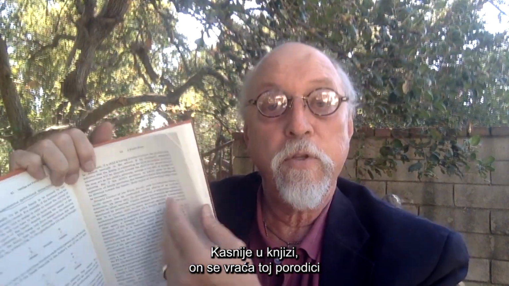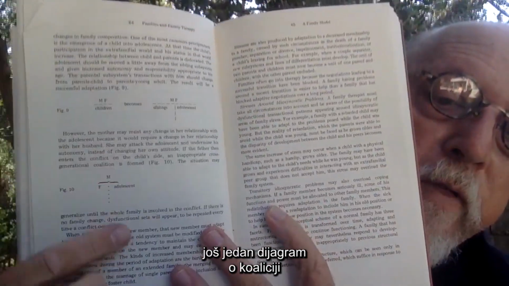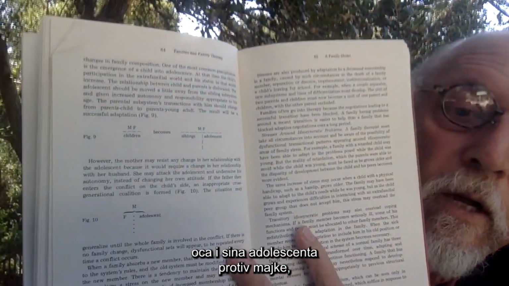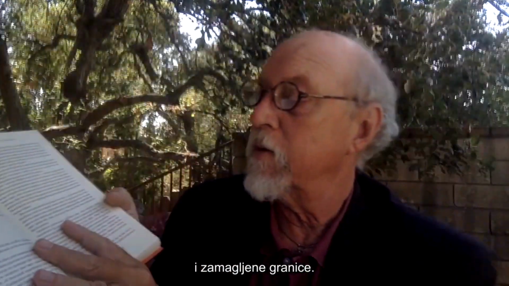Later on in the book, he returns to this family and discusses it some more and talks about the symptom features of this family. So over here, we see another diagram of that coalition with father and son, or father and adolescent now, against the mother, and the diffuse boundary in that.